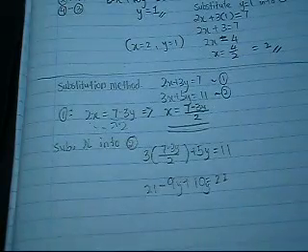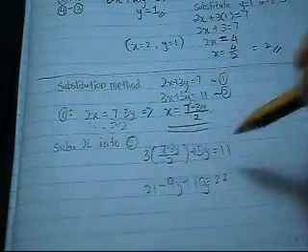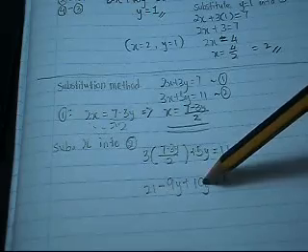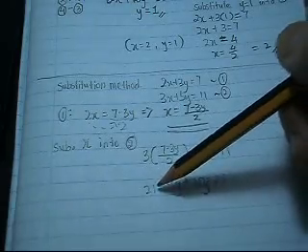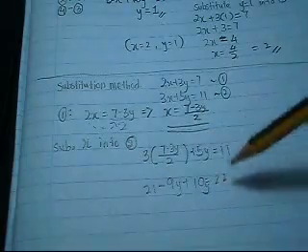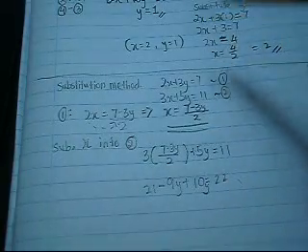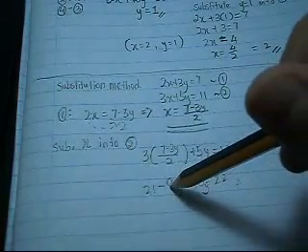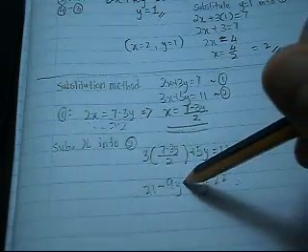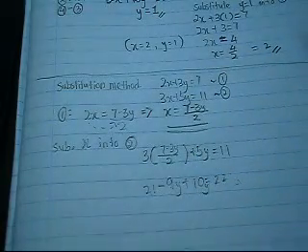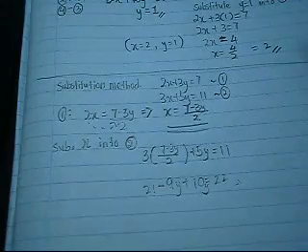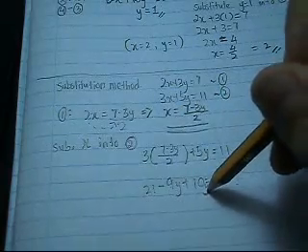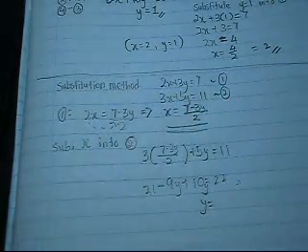You calculate, just like what we did, move the 22 over: negative 9y plus 10y gives you y, and 22 minus 21 is 1. I thought it was negative 1, but negative 9 plus 10 gives you 1. So y equals 1.